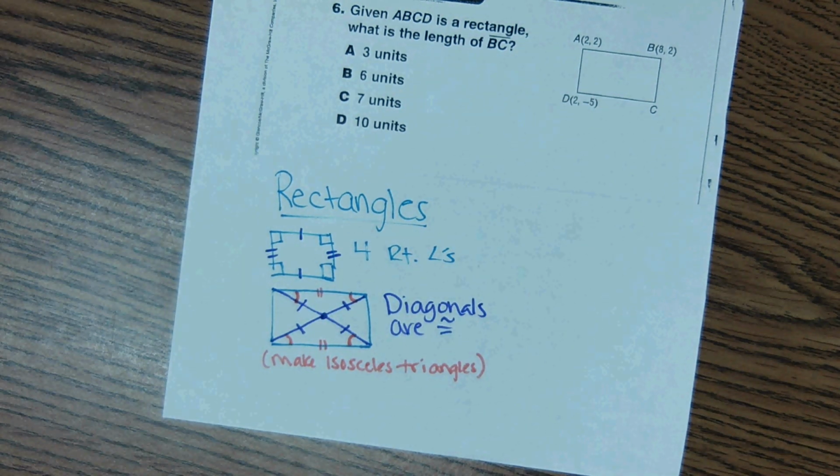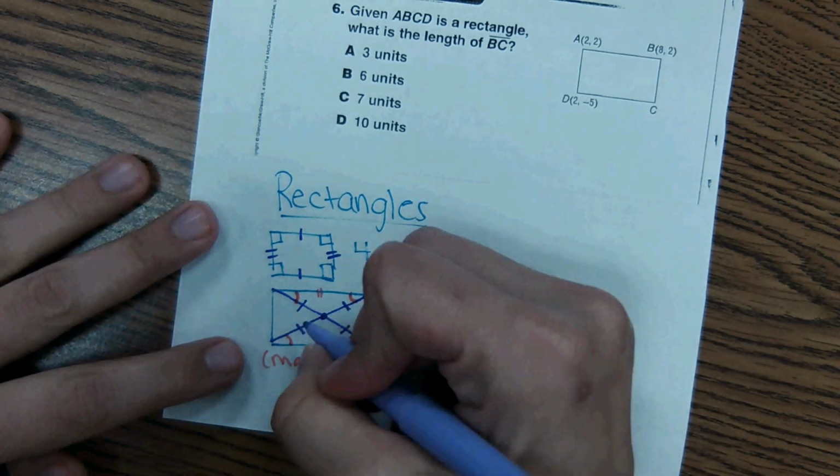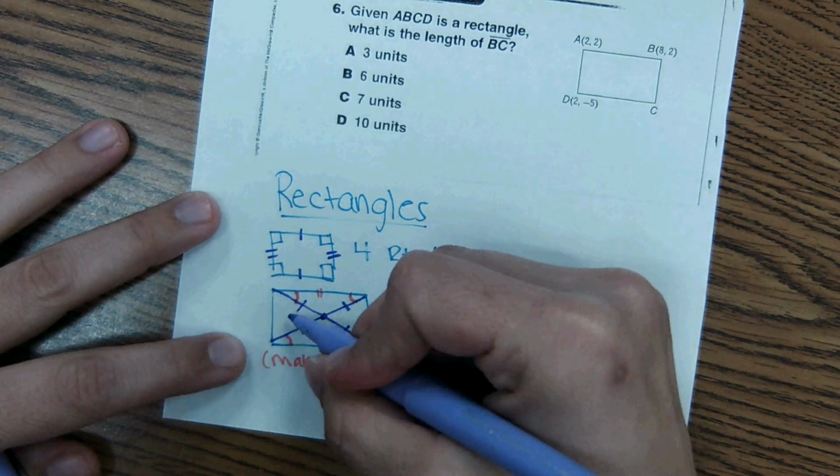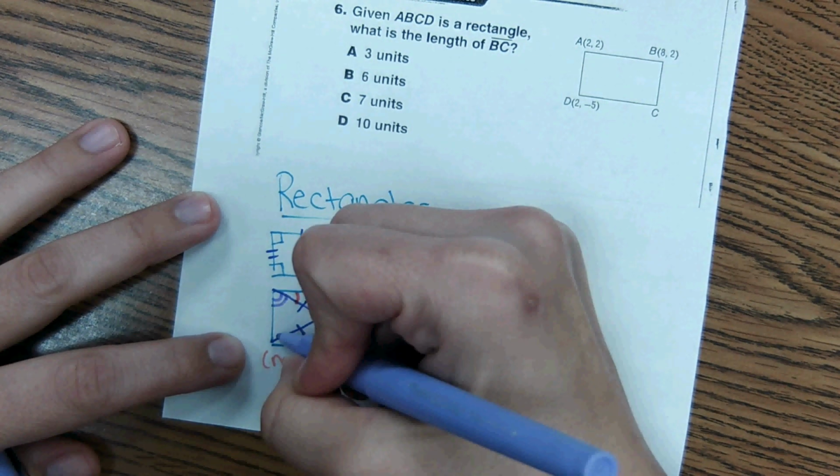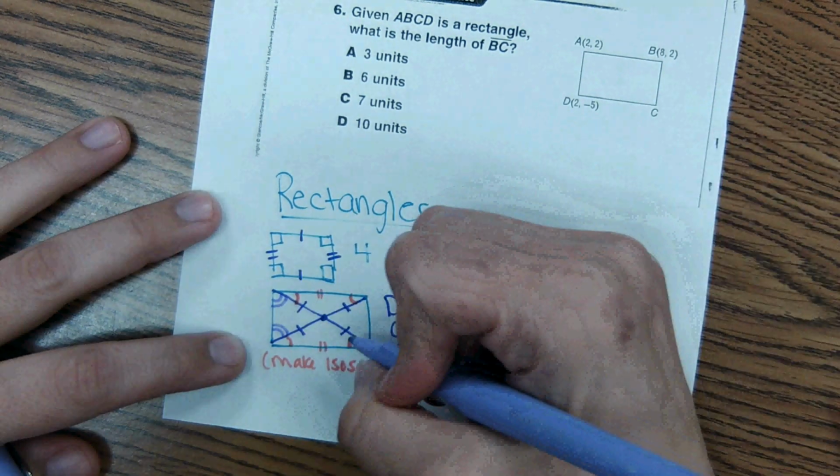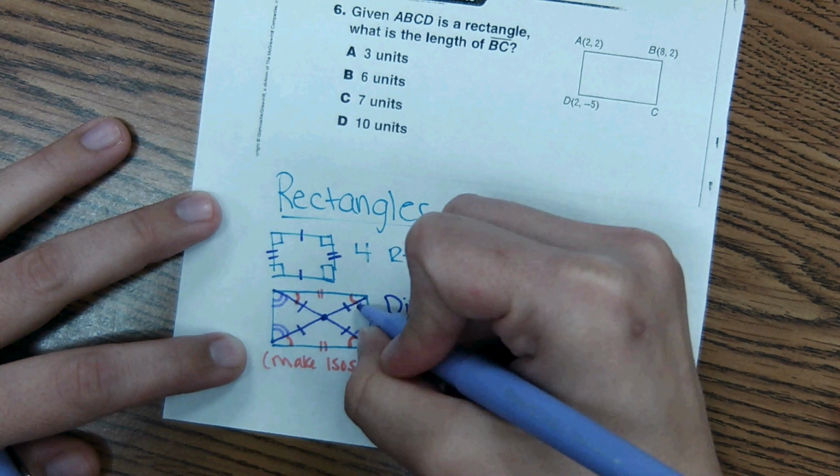Then also, another color, just kind of tying it all together. Where's my blue? Okay. Then these two triangles are congruent and isosceles as well. So this angle is equal to this one. The two base angles are the same. And then this angle is equal to this one.